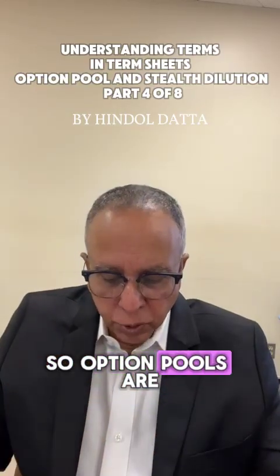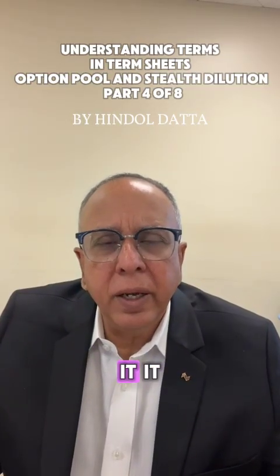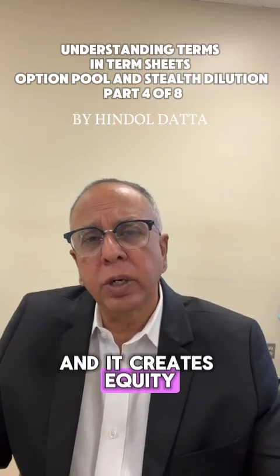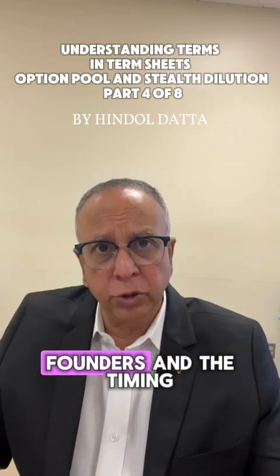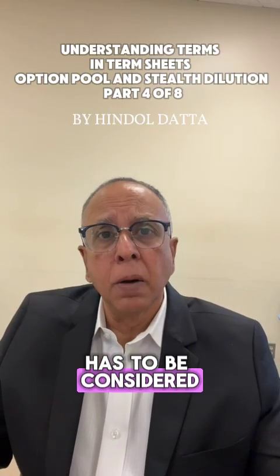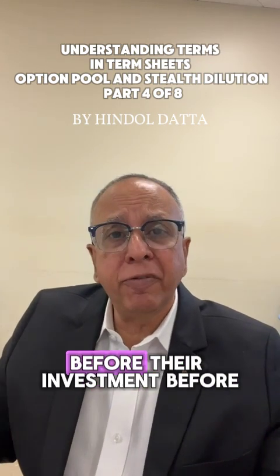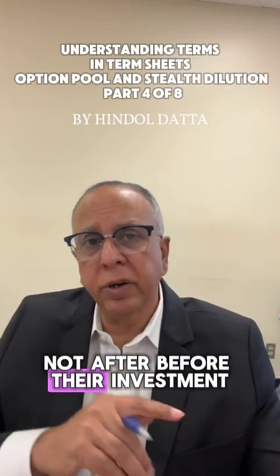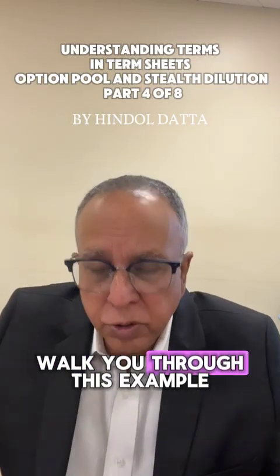So option pools, let's call it what it is: it dilutes the existing shareholders, and it creates equity for future employees, which is a good thing. But it dilutes the founders. And the timing trap has to be considered. Most investors require option pools to be created before their investment, not after, before their investment. I cannot stress this enough. Let me walk you through this example.